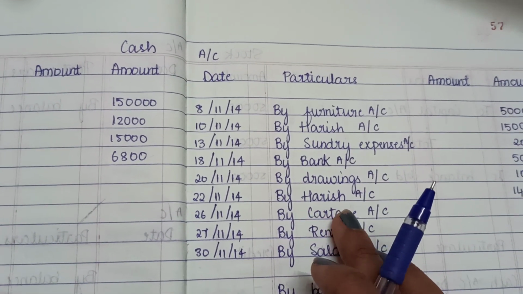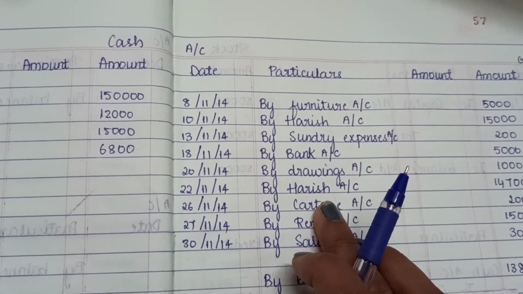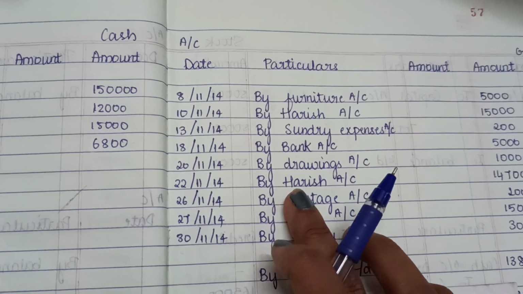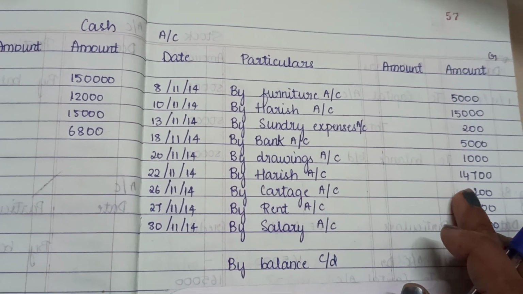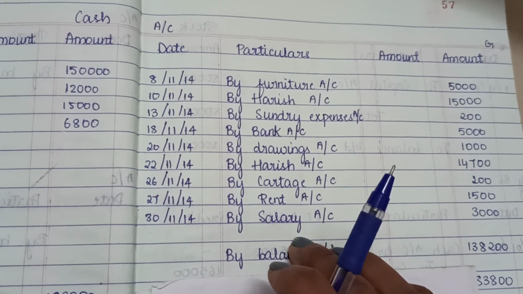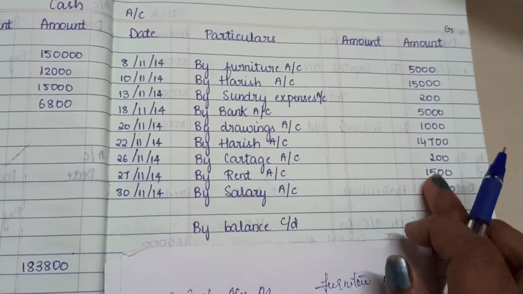Next, Harish, cash paid to Harish. Harish account debit, to Cash account. So to Cash if you close, the remaining is by Harish. So we entered for Harish. Same way for cartage also, rent and salary. So we entered all these amounts here.